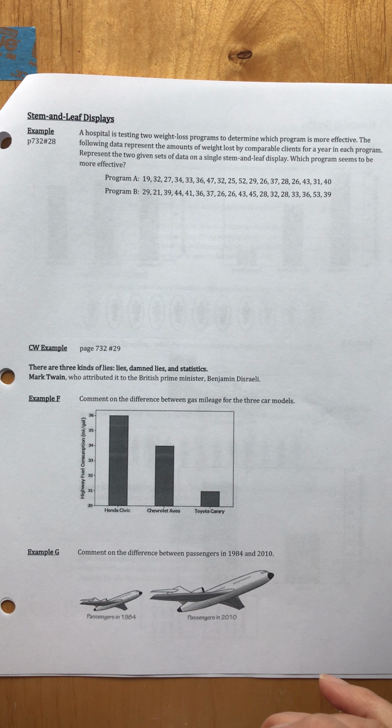All right, this is section 14.1, page 5, on stem and leaf displays. A hospital is testing 2 weight loss programs to determine which program is more effective. The following data represent the amounts of weight lost by comparable clients for a year in each program. Represent the 2 given sets of data on a single stem and leaf display. Which program seems to be more effective?